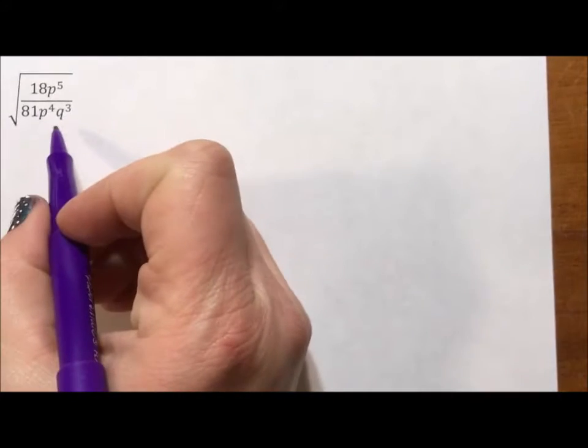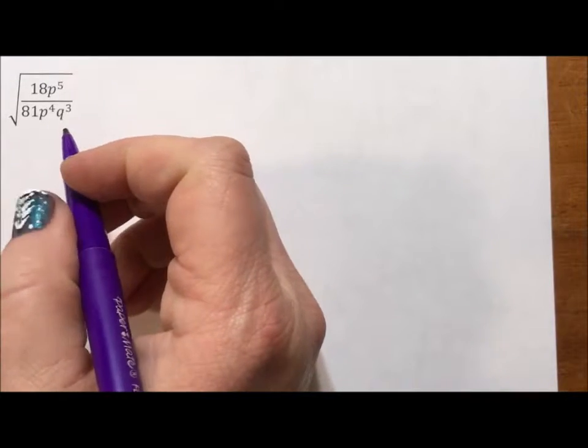Today I'm doing a series of videos on radicals, and in this video I'm focusing on reducing this term. There's a fraction under a square root. I need to simplify it, pull out all the perfect squares, and make sure the denominator of my fraction ends up being rationalized, meaning no square roots are in the denominator of the fraction.